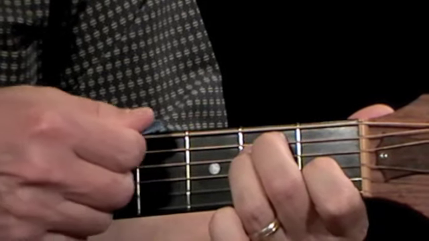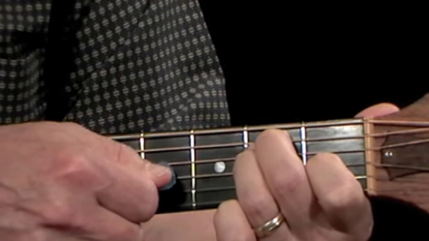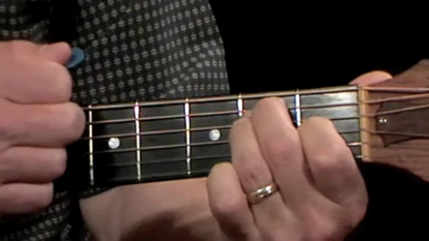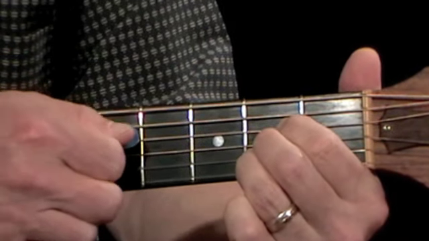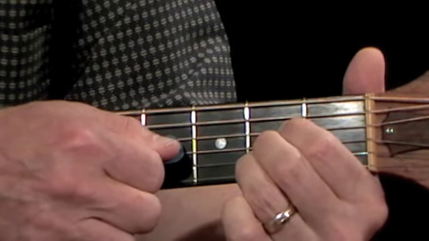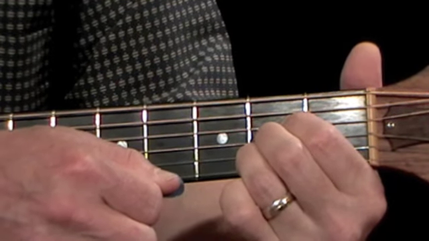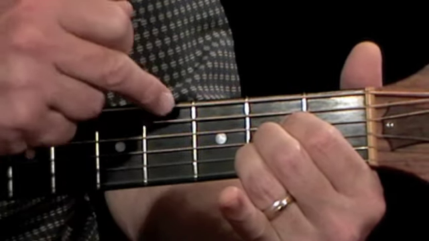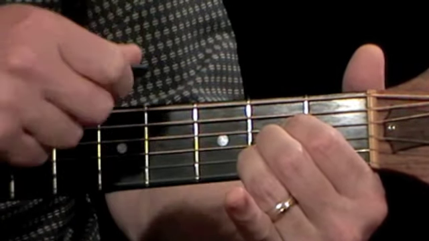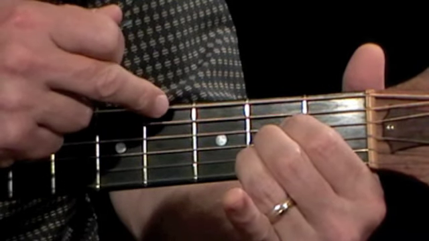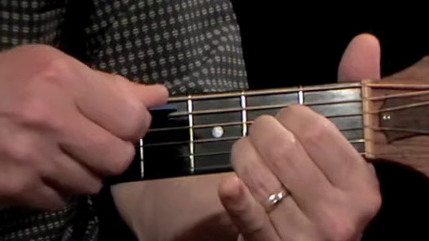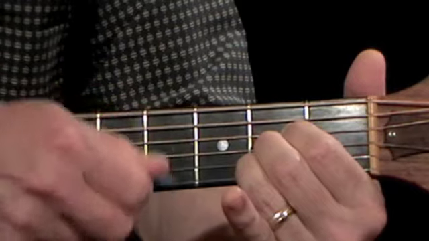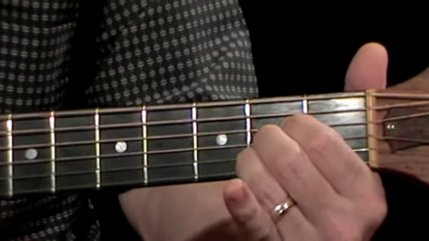Back in the E shape, I had root, fifth, root, third, fifth, root, and when I move across I've got from the fifth string root, fifth, root, third, fifth. I've lost the top root, but what I've gained is the possibility of another fifth on the bottom E string there. And sometimes I might use that to play that sort of alternating 1-5 bass note pattern.